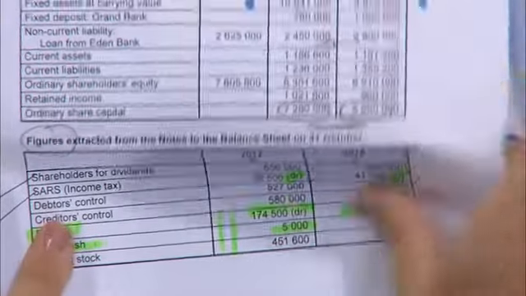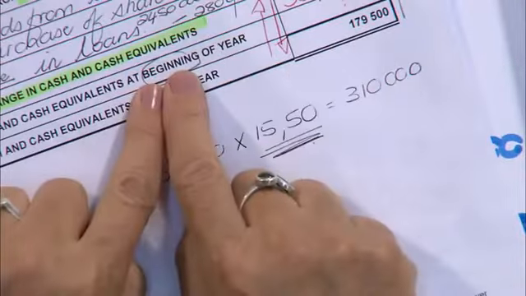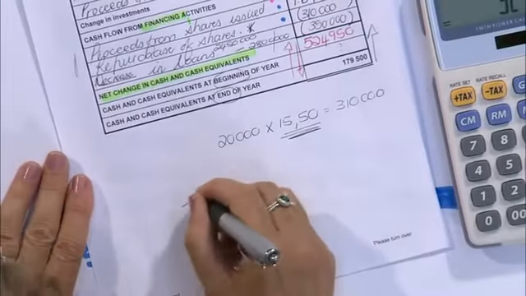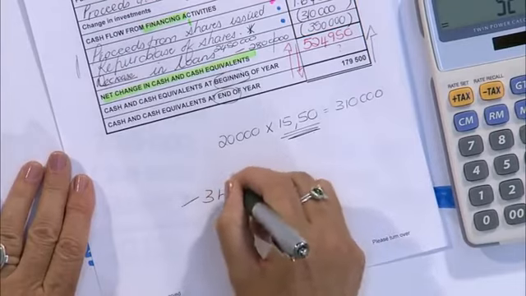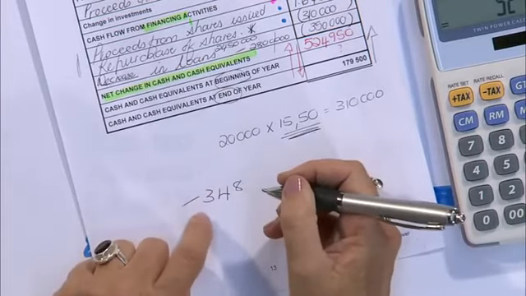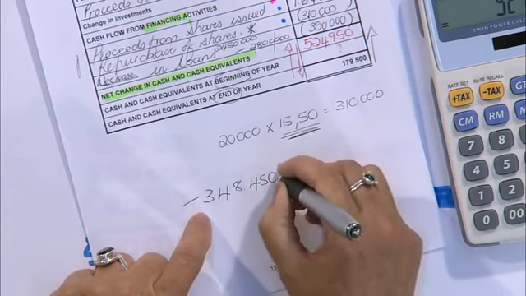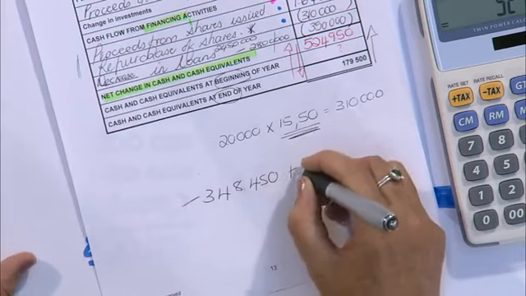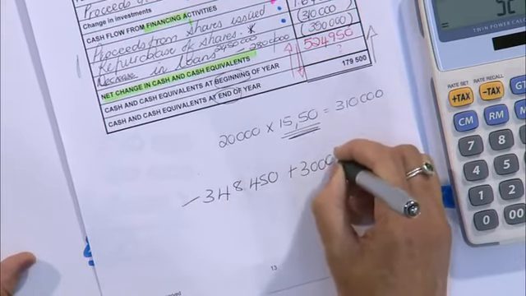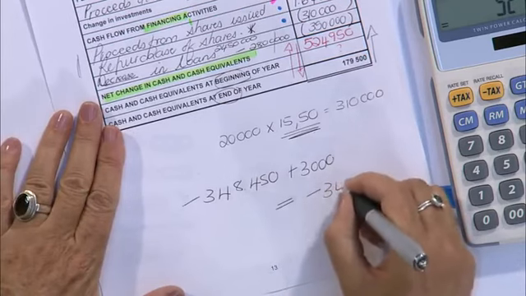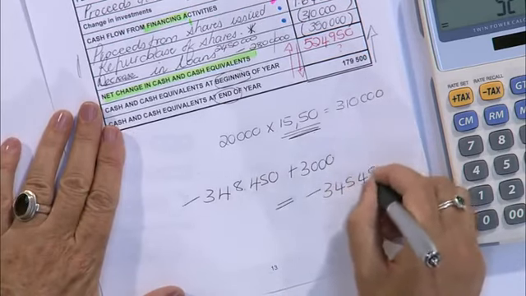Let's see. At the start of the year, what do I have? I have an overdraft. The guy that asked earlier about the negative, please put a negative now. I have an overdraft 348,450. And then at least I have a little bit, 3,000 in the petty cash. What is that? That is negative 345,450.